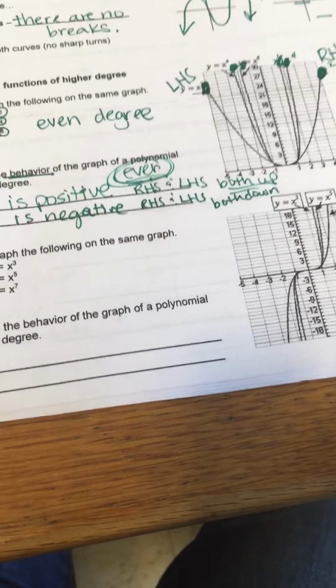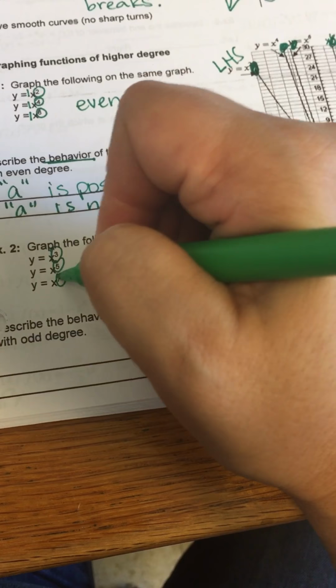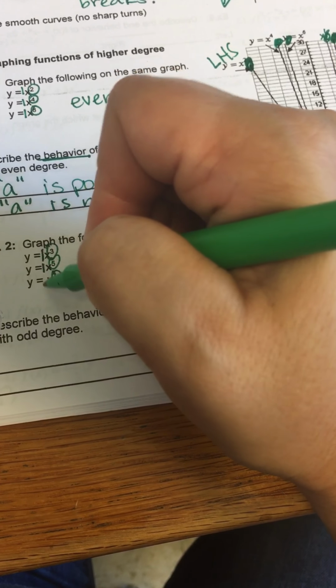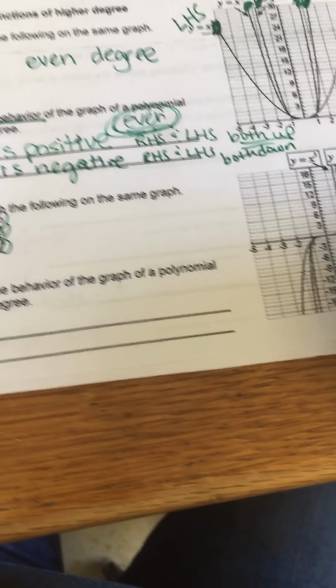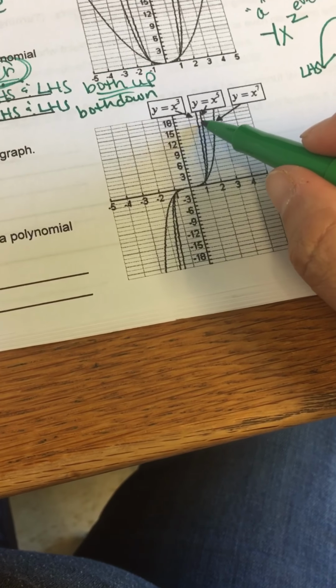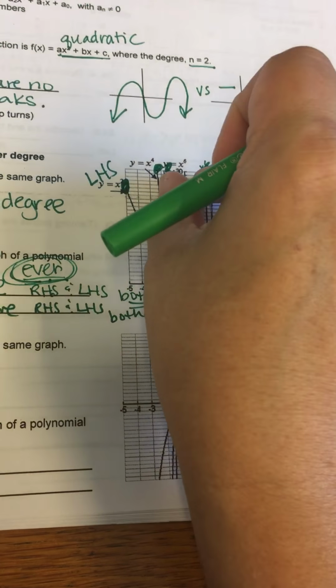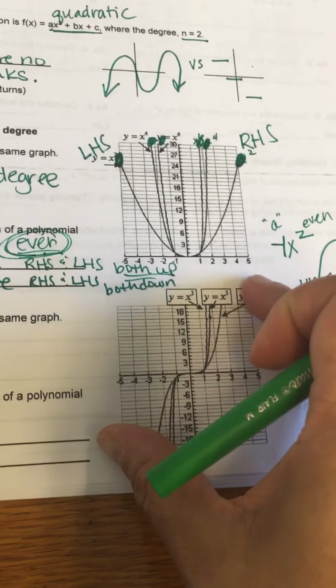Sorry. Now if it's an odd degree, so if we have a 3, a 5, a 7, or a 9, again the a value in front of it is positive, they are all going to act the same way. So x to the third is on the inside here. x to the fifth is in the middle. x to the seventh goes out wider. So it's kind of the opposite of when the degrees get bigger on an even, they get narrow. When the degrees get bigger on an odd, they go wider.